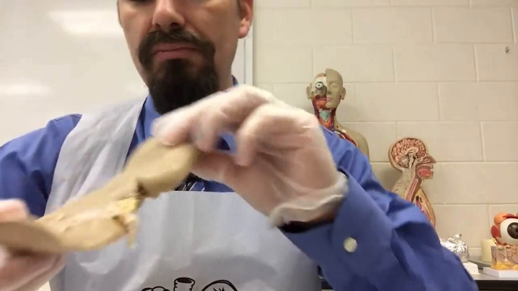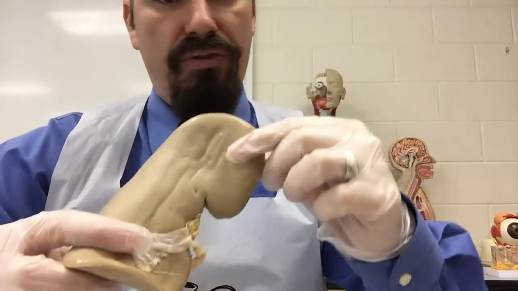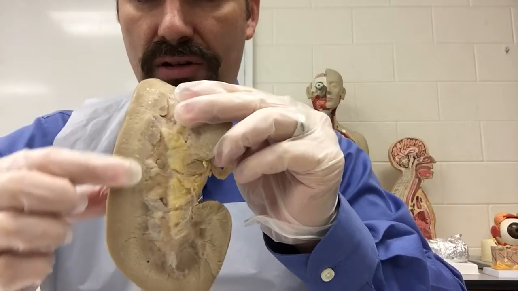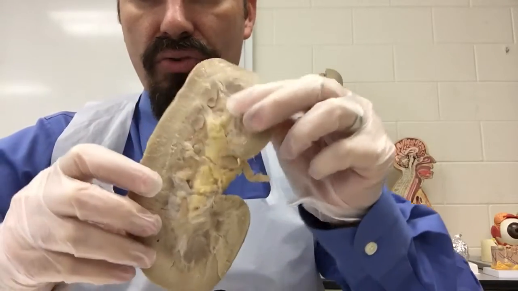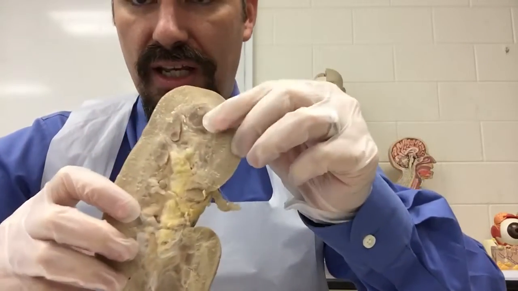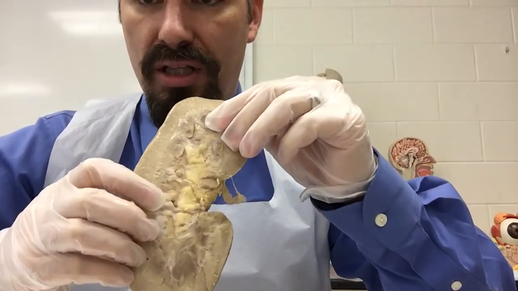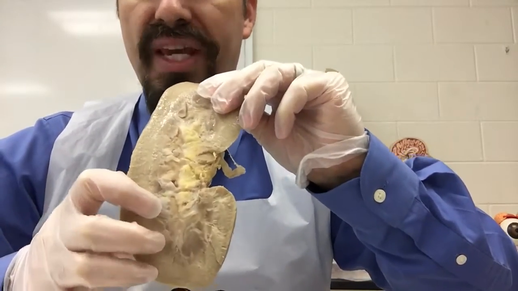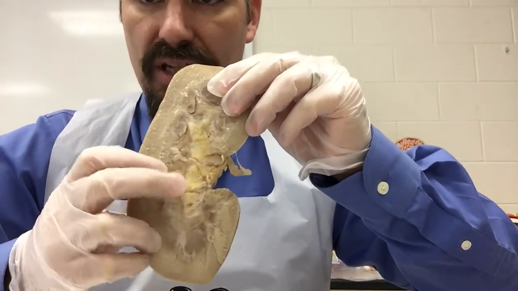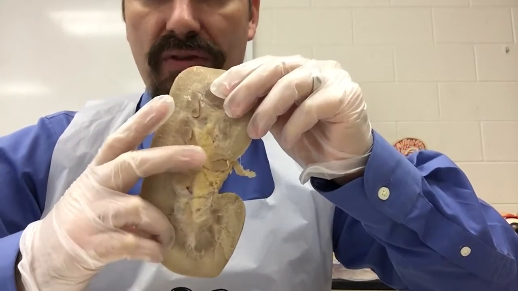Now let's look inside. Again, the tough outer fibrous layer, the capsule. And then we can see this area here is all the renal cortex. And then the darker medullary tissues here in the distinct renal pyramids. And then you can see this, which is shown kind of yellow here.